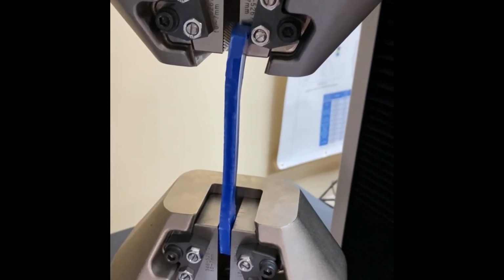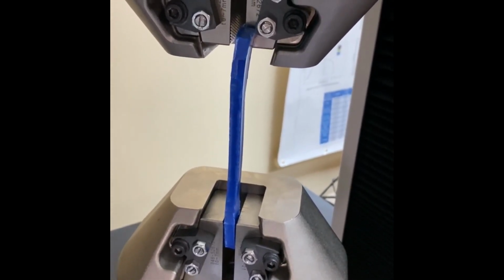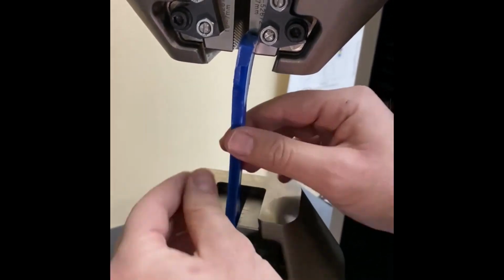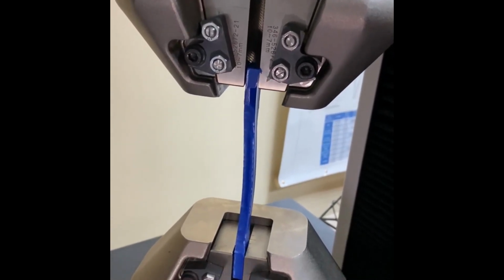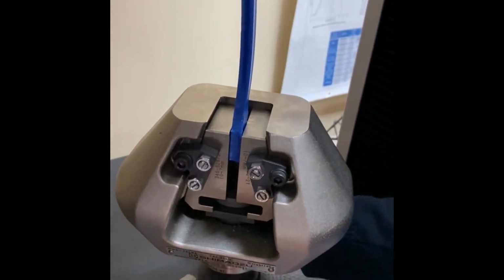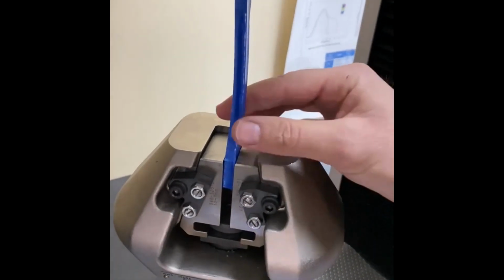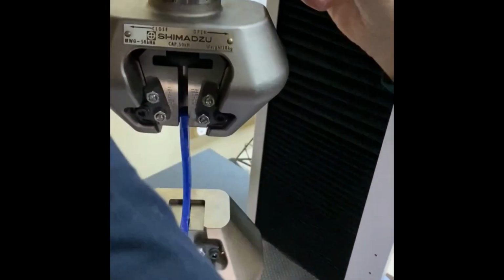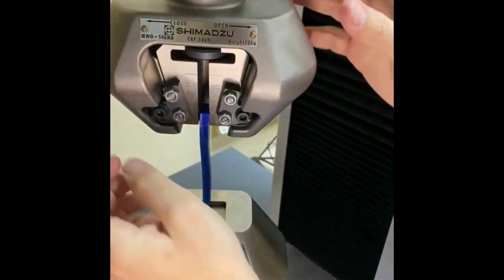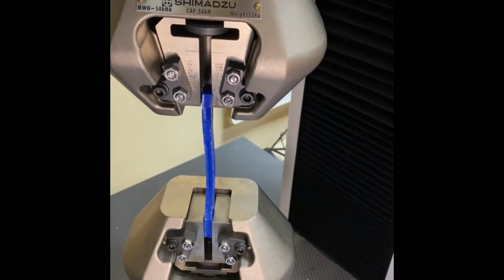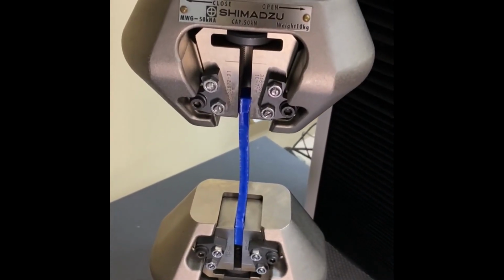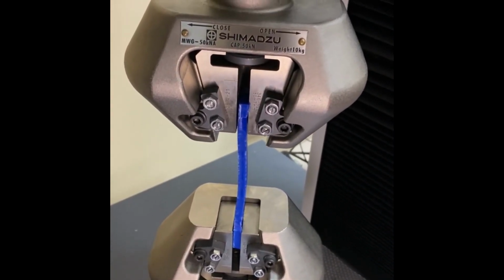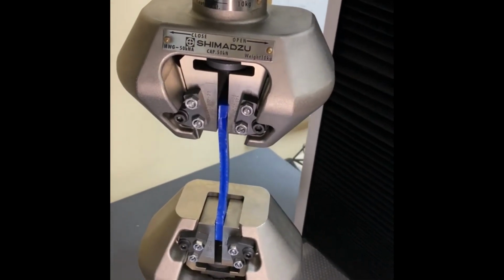We have to position the upper jaw in order to place the specimen. Then we are going to clamp both tips of the specimen.